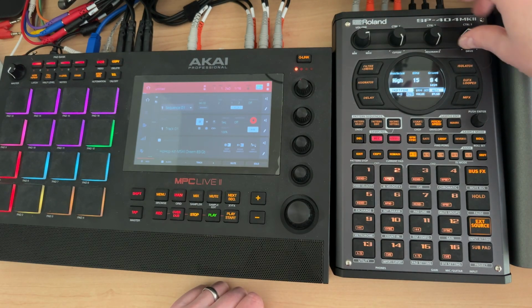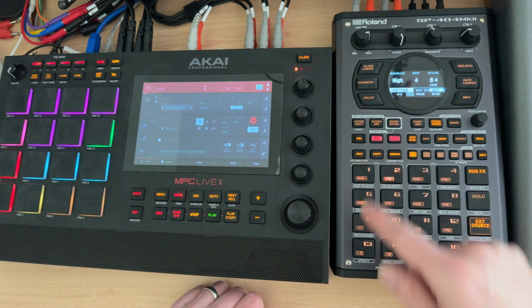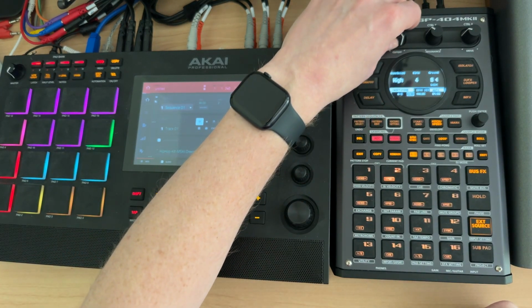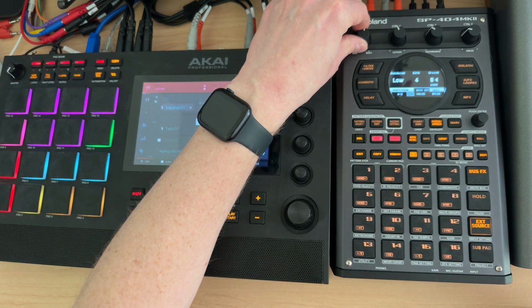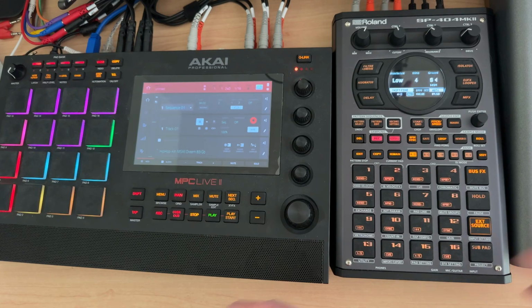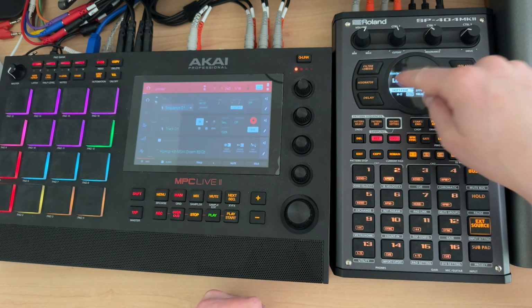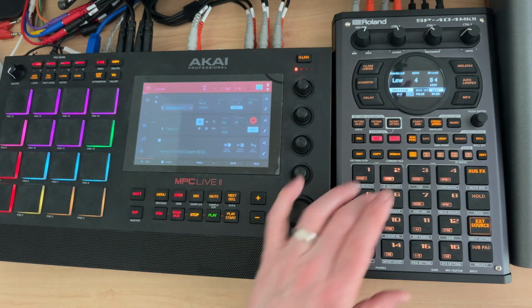And as I said, Humanize is going to change things subtly. At a high setting it's going to be less subtle, but low would be a pretty subtle amount of change as it's going over and over and repeating. So if you just want to make sure it doesn't sound exactly the same, you probably want to try Humanize. And yeah, that's pretty much it for this.